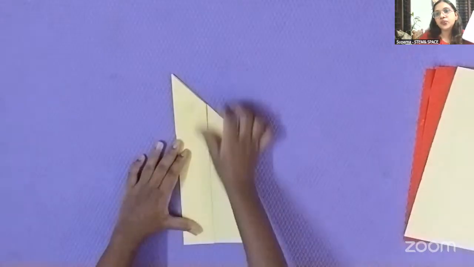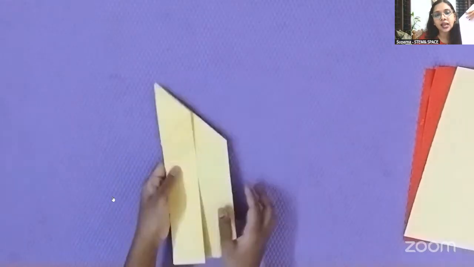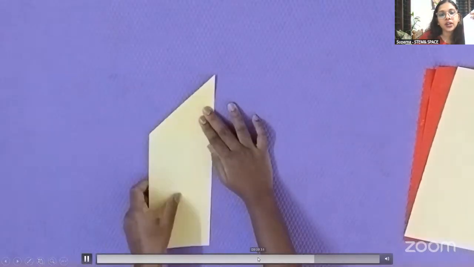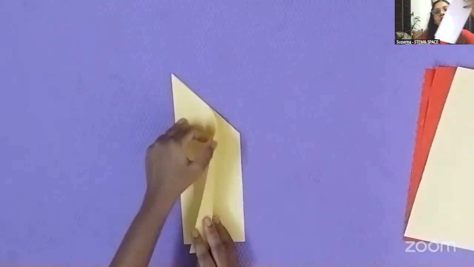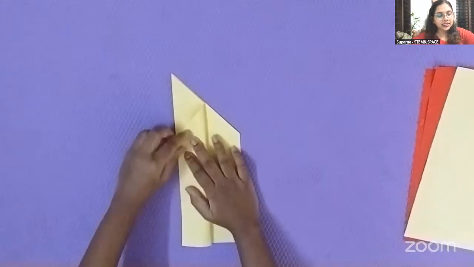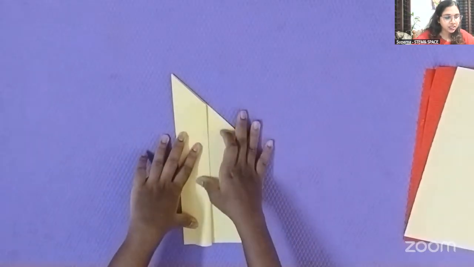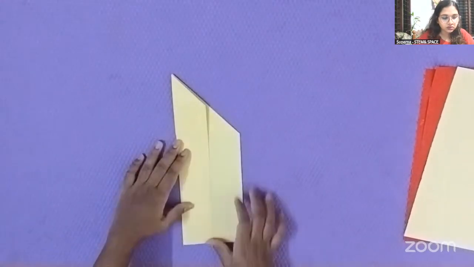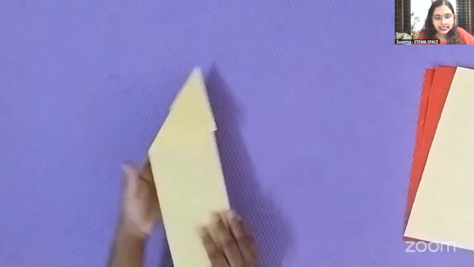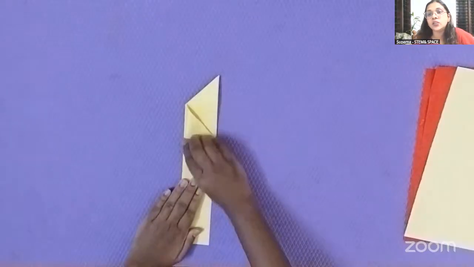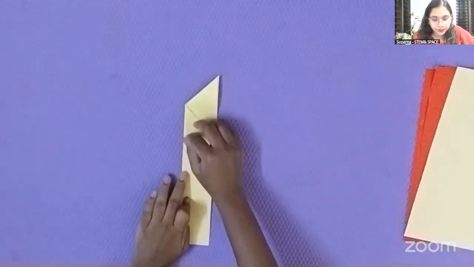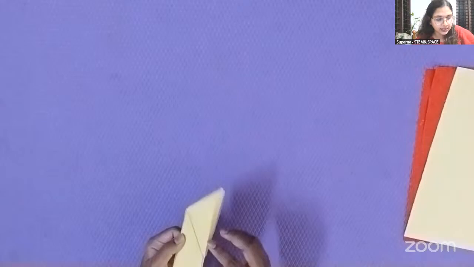And like how you do for airplanes, we are going to make the flaps. For making the flaps, what you have to do is keep it to the other side and then fold the flap. Take these corners and fold them downwards so that the edge of the flap is coinciding with the center crease. Okay, this is very simple.